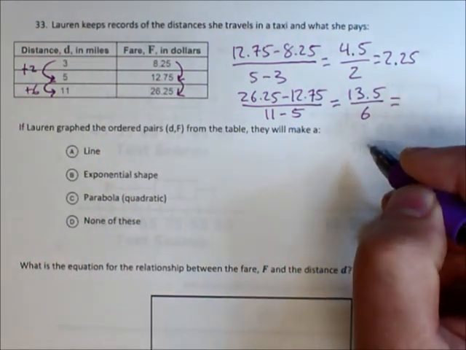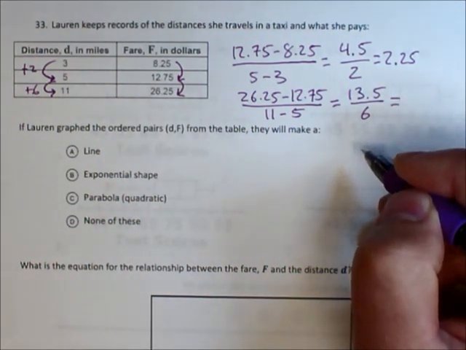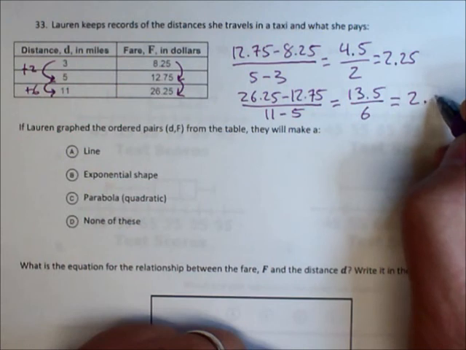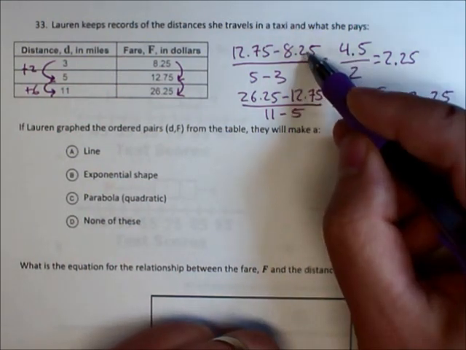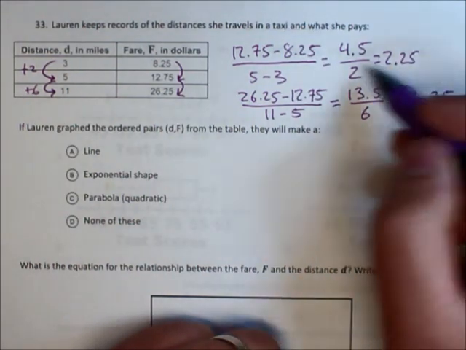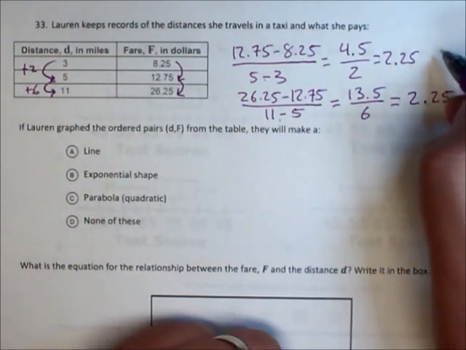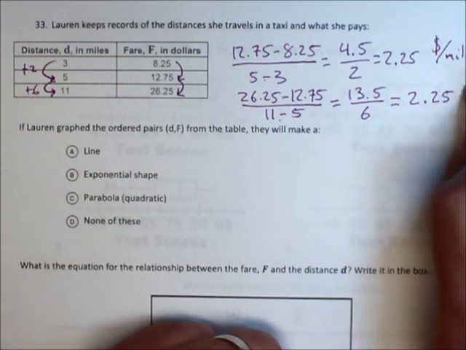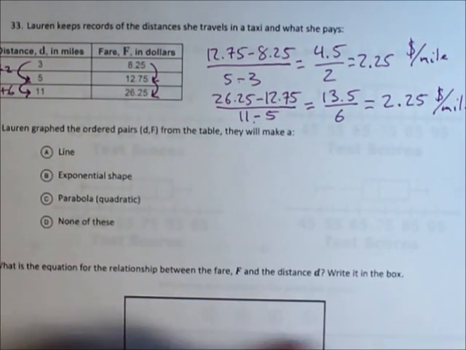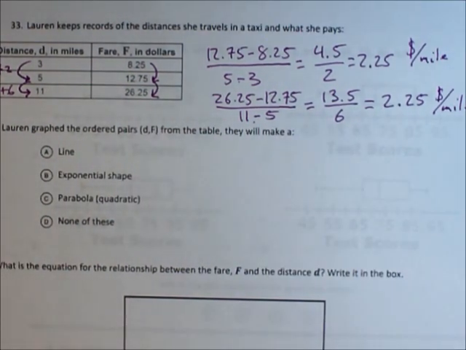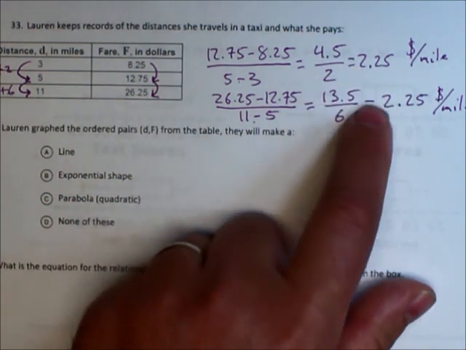And when I do this division, it turns out to be the same, 2.25. The units on this are dollars, right? And the units on this are miles, so this is dollars per mile. So even though it looked like something weird was happening, it turns out that these are the same rates.